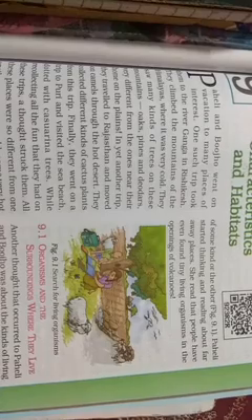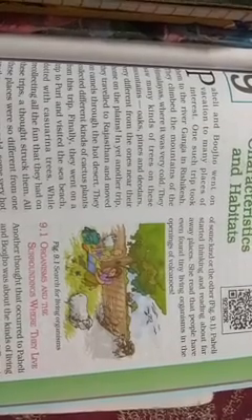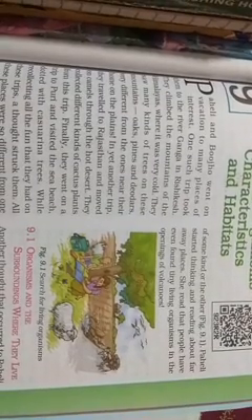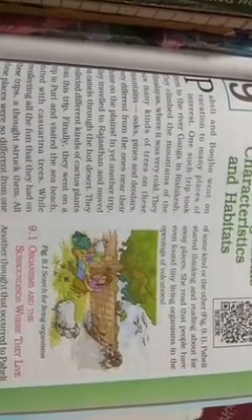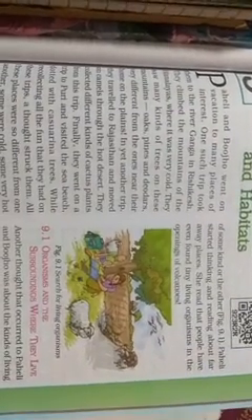You will study many locations. Many locations means such as the places where the organisms live: on land, in water, in the air, on plants. So all these are the places where the organisms live. So what do we call this place? The place where the organisms live is called their habitat.